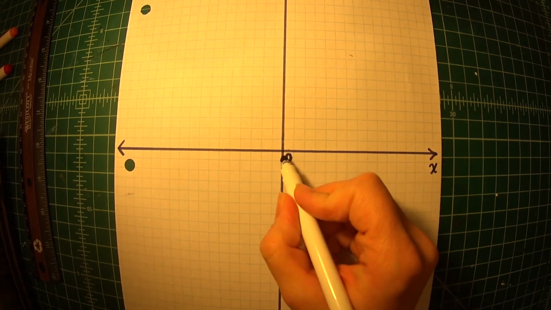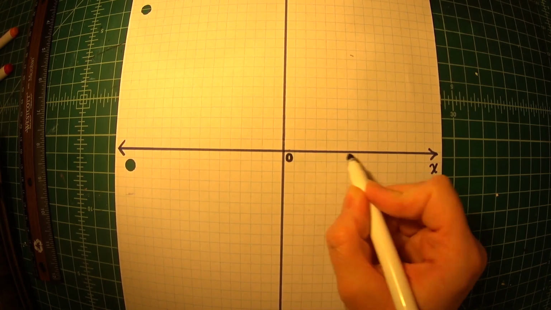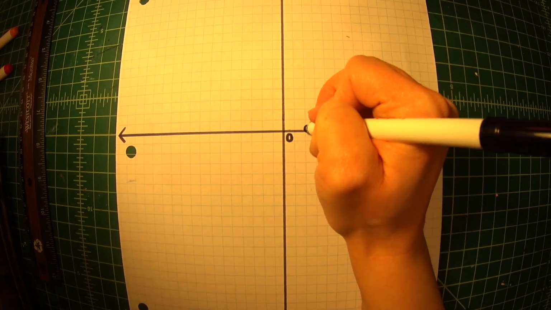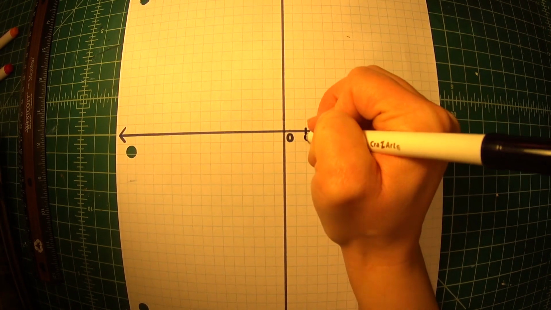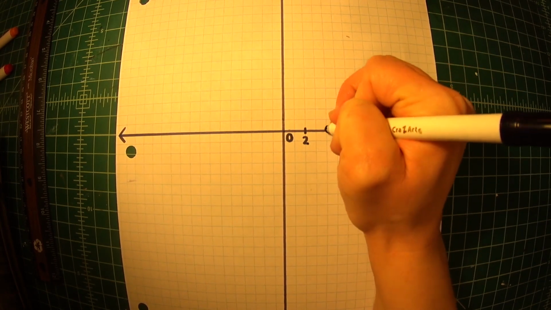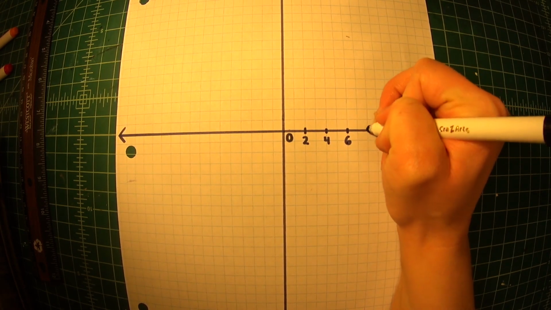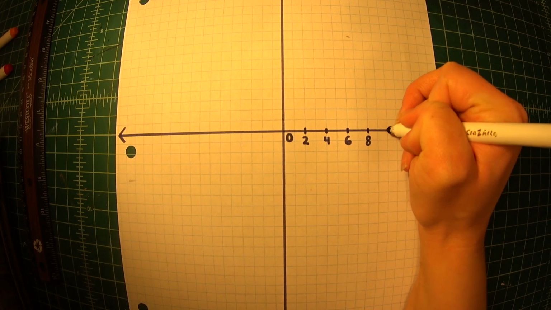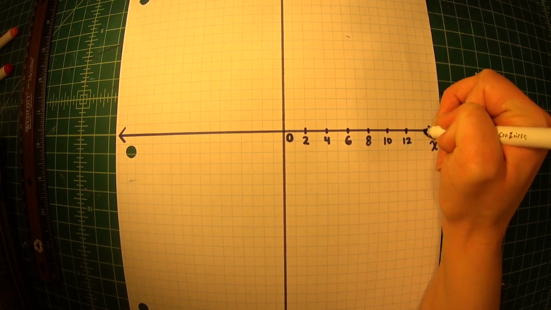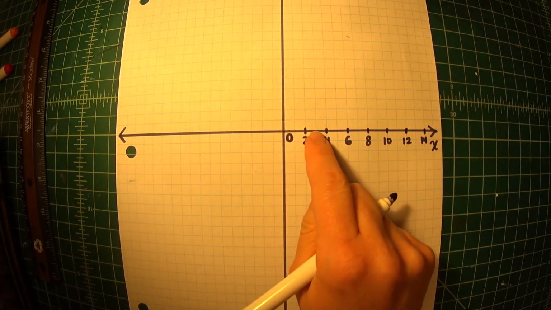From there, numbering from the origin over to the right on the x-axis, we have positive numbers counting upwards. So I'm going to just label counting up by 2's. So I've got 2, 4, 6, 8, 10, 12, 14, and of course you could label it counting by 1's.